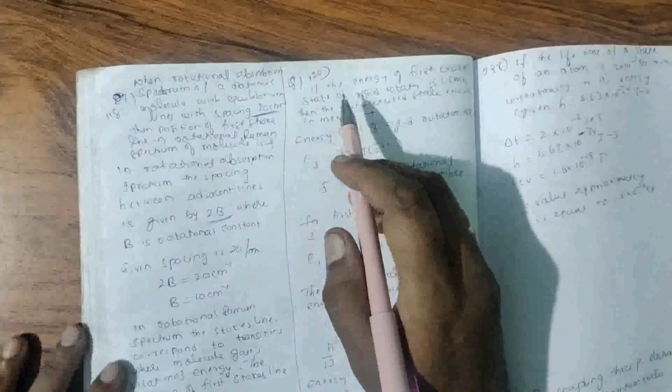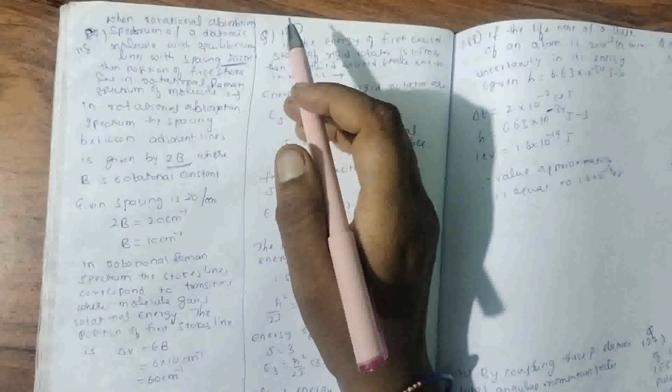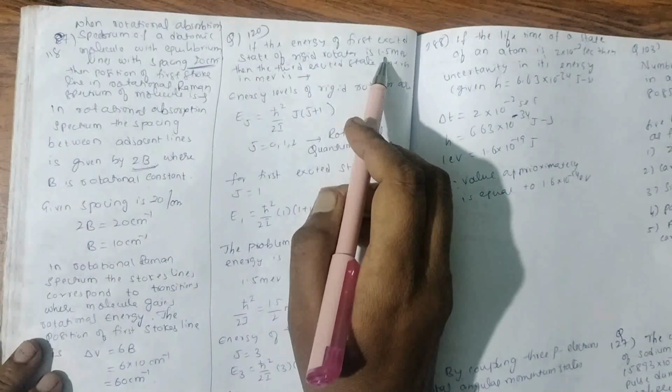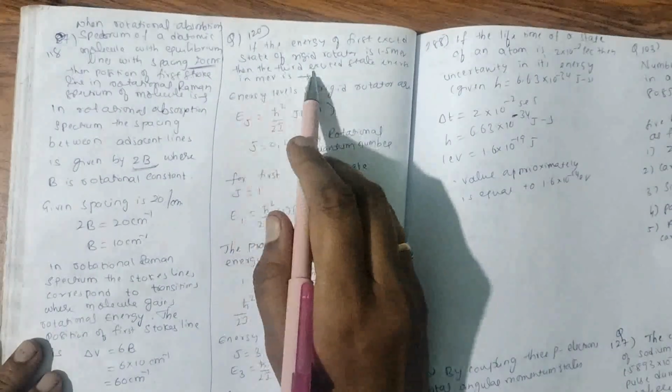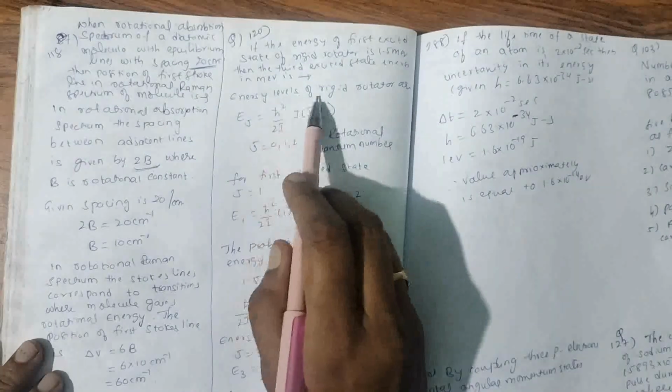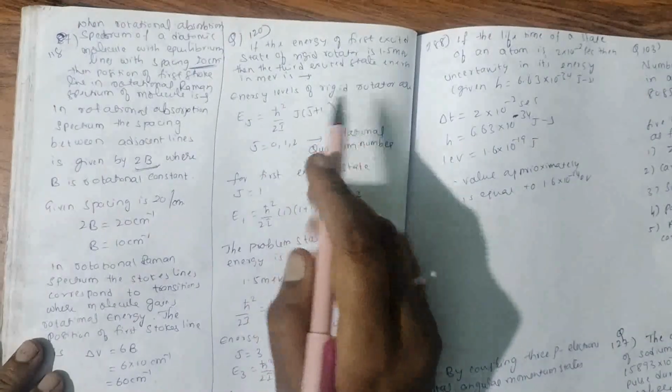120th question. Okay. If the energy of the first excited state of a rigid rotator is 1.5 million electron volt, then what is the third excited state energy in million electron volt? Energy level of a rigid rotator, the formula, you remember?